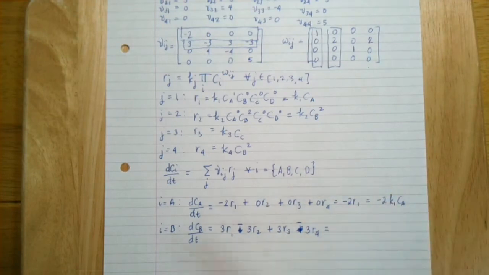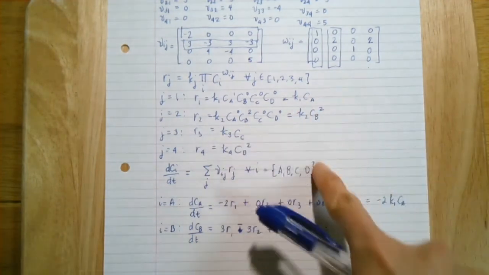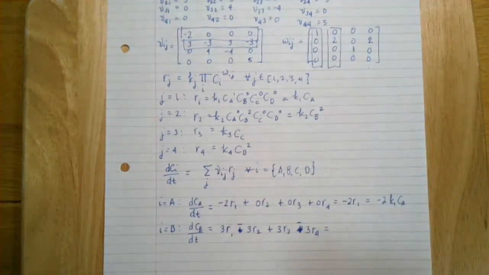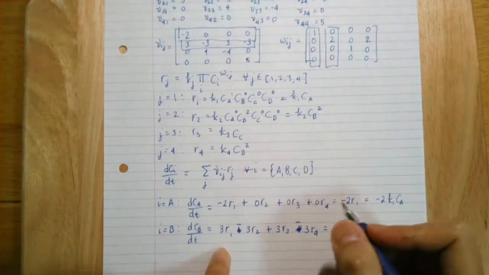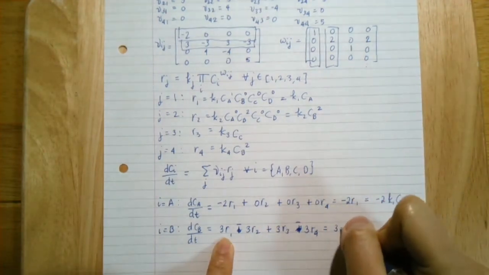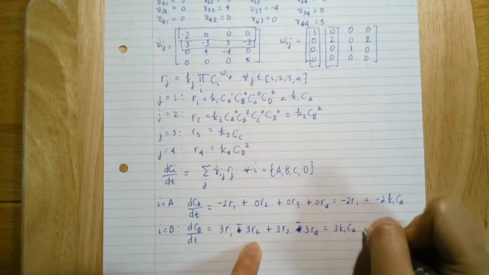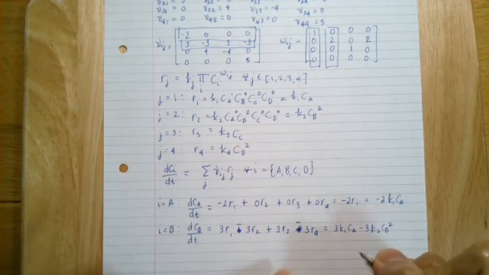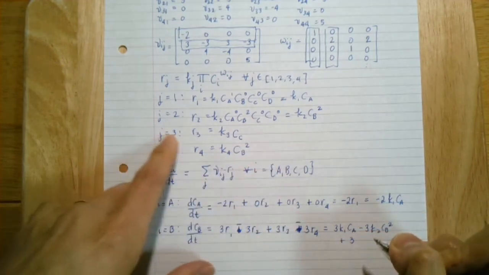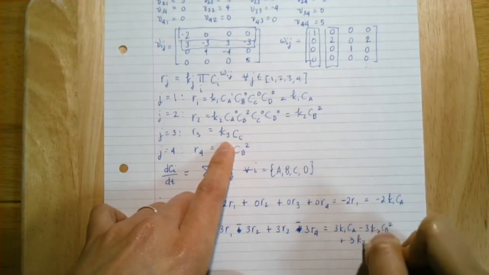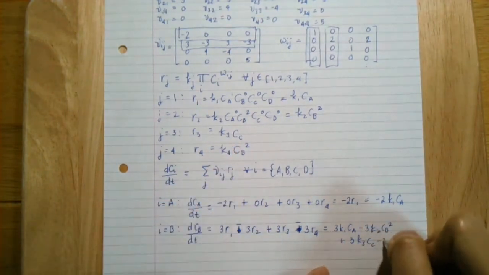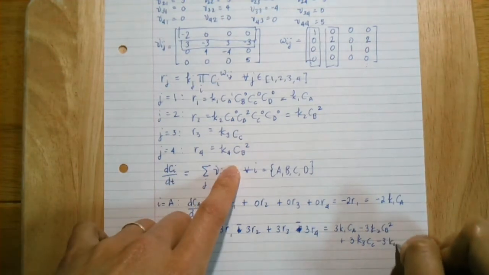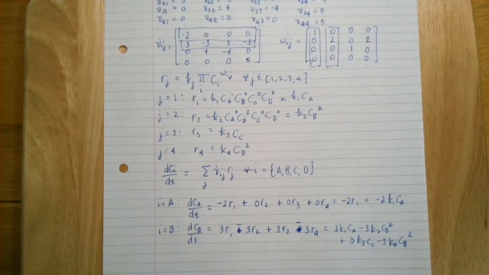And then we just substitute the expressions for the rate, which we already have previously. So we'll write 3R1, R1 is K1 CA, minus 3 R2, R2 is K2 CB squared, plus 3 R3, R3 is K3 CC, minus 3 R4, R4 is 3 K4 CB squared.